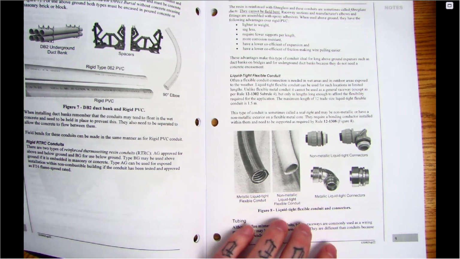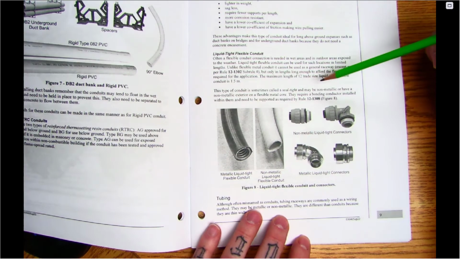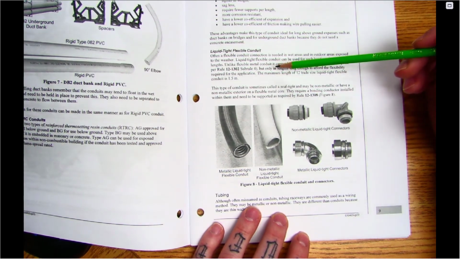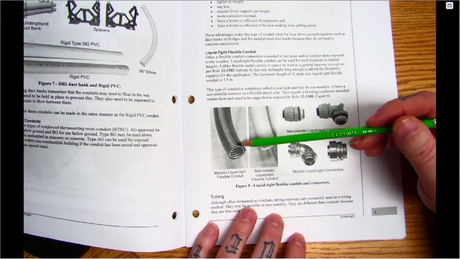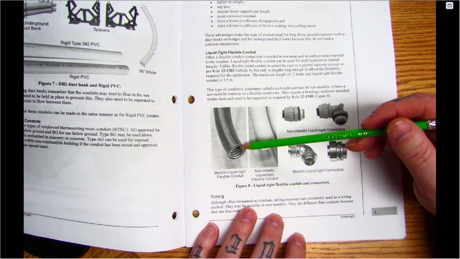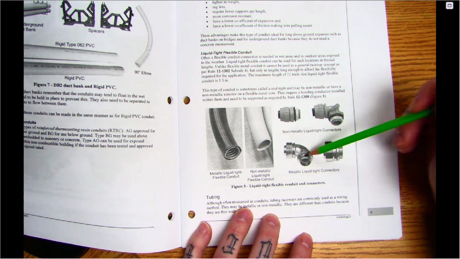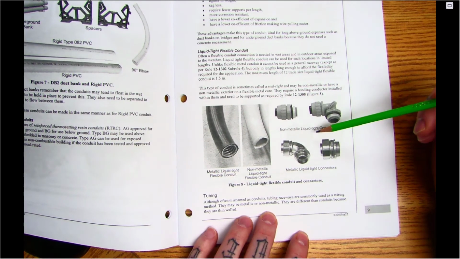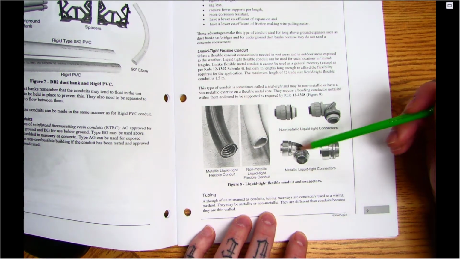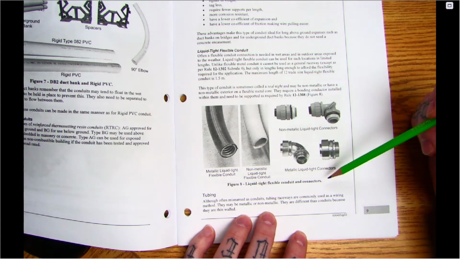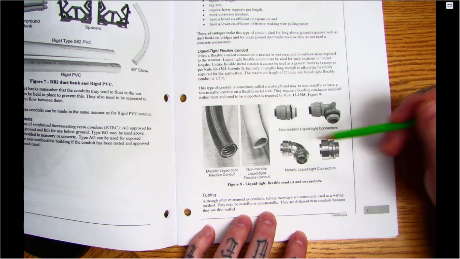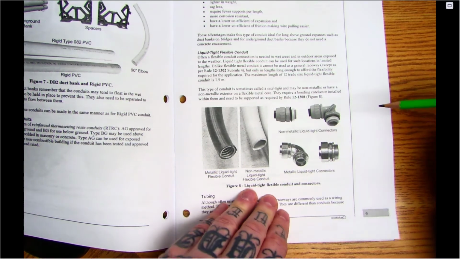Okay, again, the liquid tight, very similar to the flexible metal conduit. Just now this has this covering over top to help with the weatherproofing. Here's your liquid tight flex connectors. You get metallic ones or non-metallic. If you've ever had to pull through these 90s, you know it's awful to get through these. It can be done, but it's not the best.